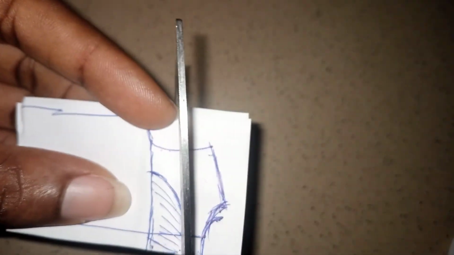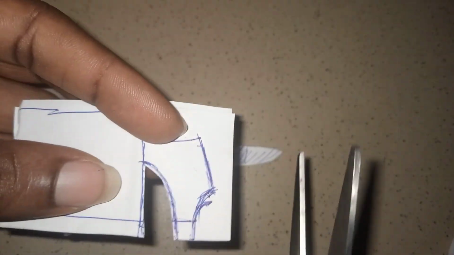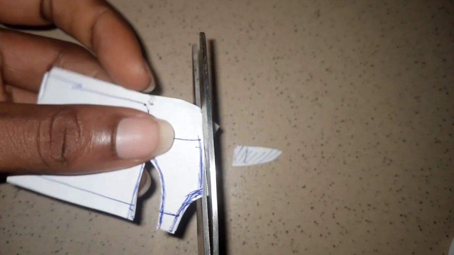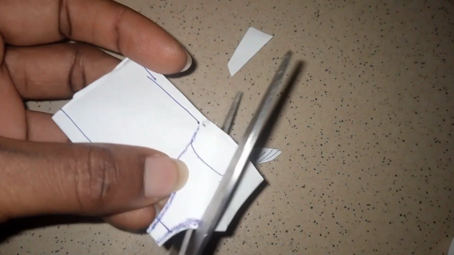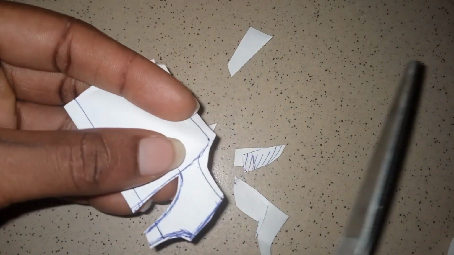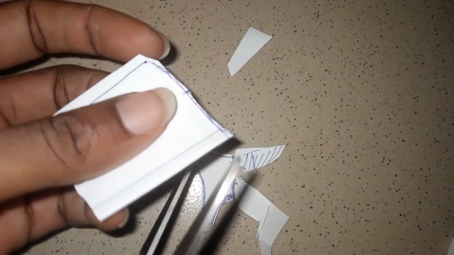There's no particular formula or measurement to follow when cutting a back yoke, keyhole, whatever it is called. Just use your discretion and the style you're following also. If it's not that wide, do not make it wide. If it's wide, you make it wide.